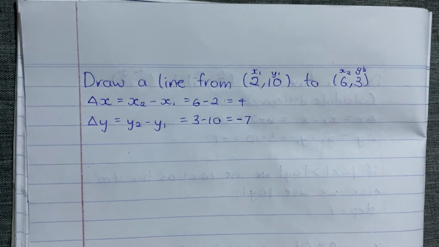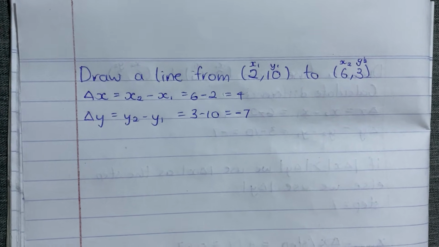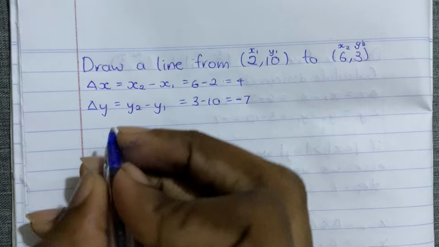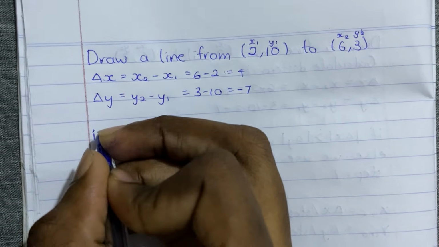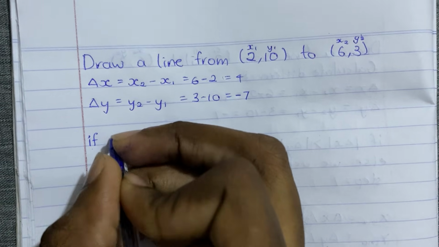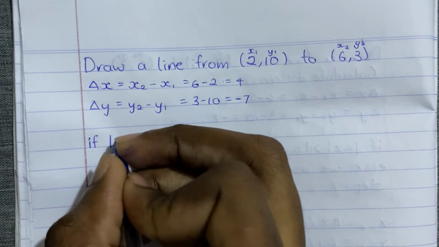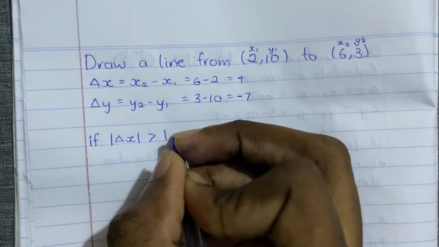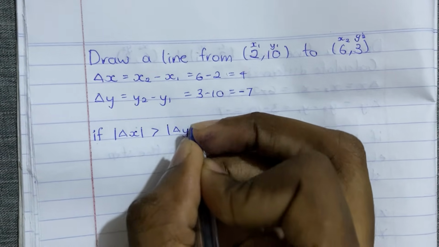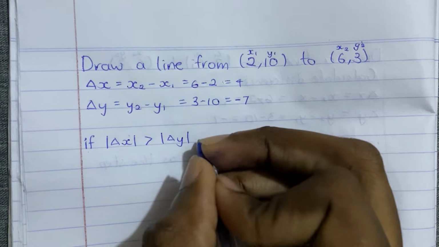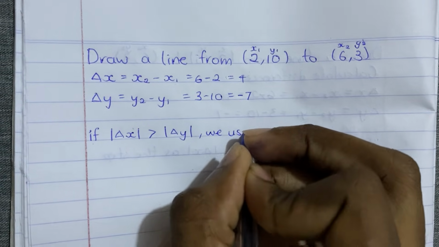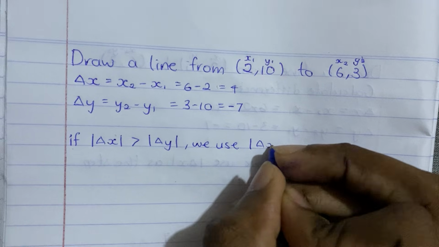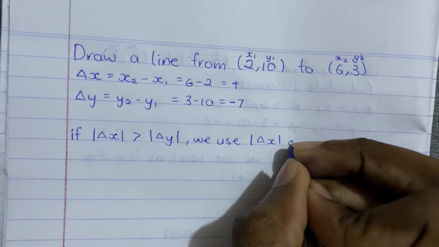From here we are going to determine the steps. So how do we do that? The algorithm states that if the absolute value of dx is greater than the absolute value of dy, then we use the absolute value of dx as the step.